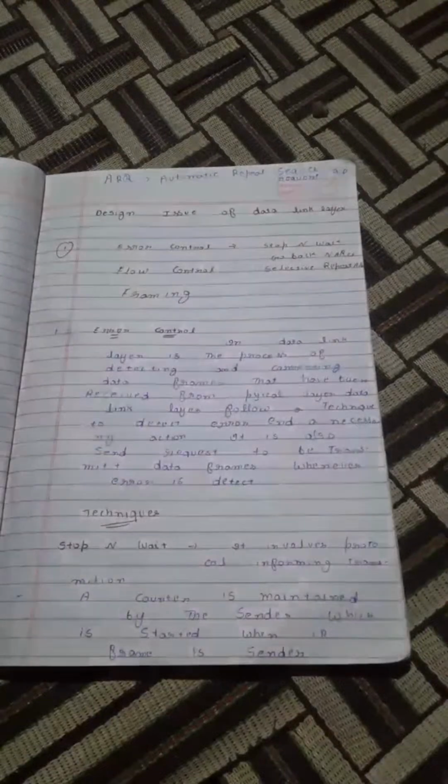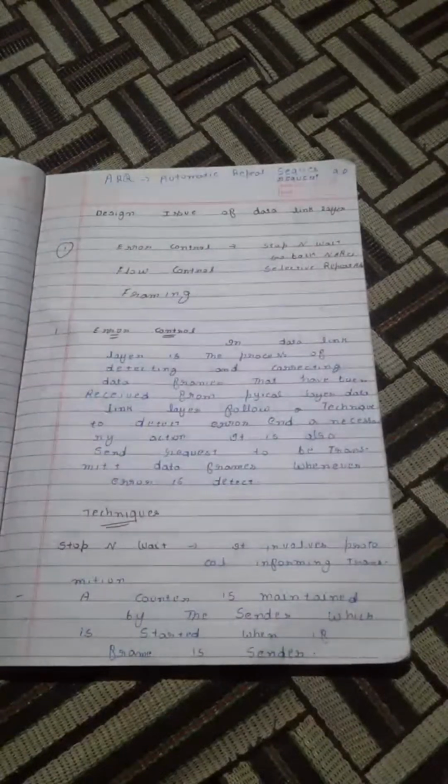Design issues of the data link layer: error control, flow control.